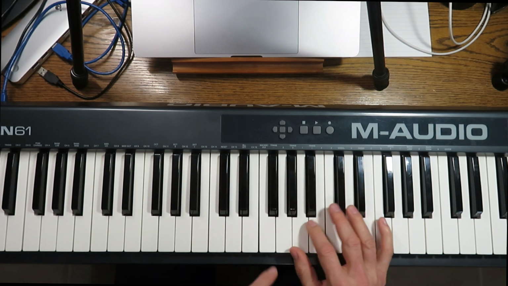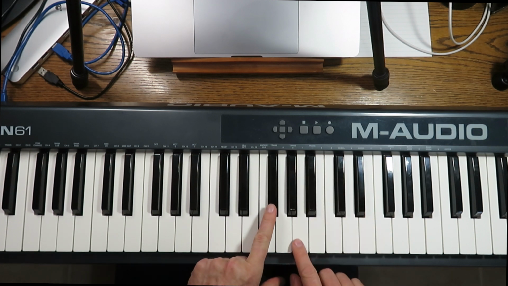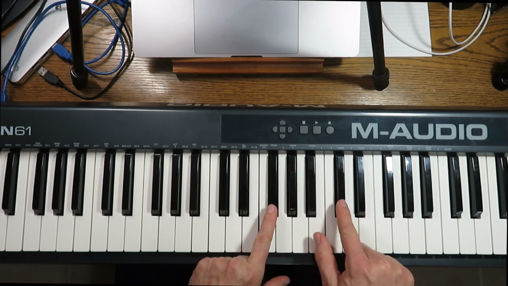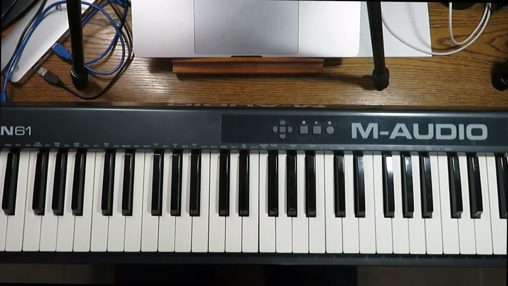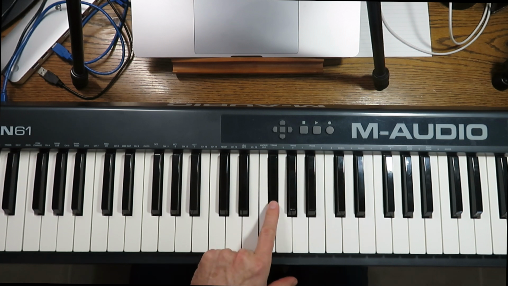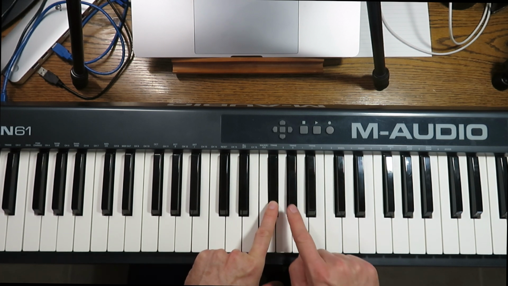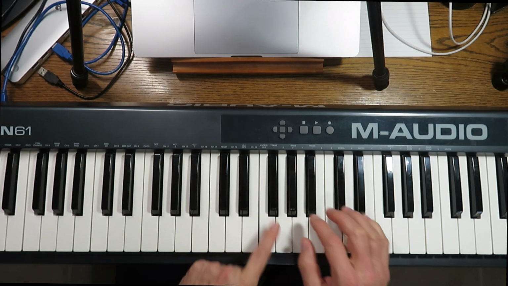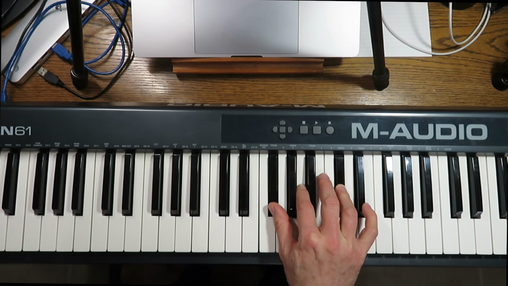See, because this can't be an A. It has to be some kind of B, because the triad G flat is built in thirds, right? And G flat to A natural is not a third, it's an augmented second. Okay, so that would be B double flat.